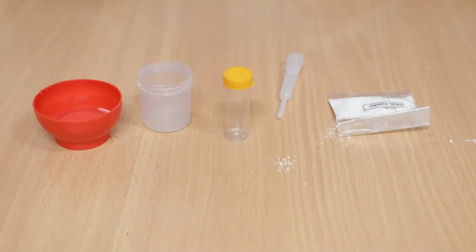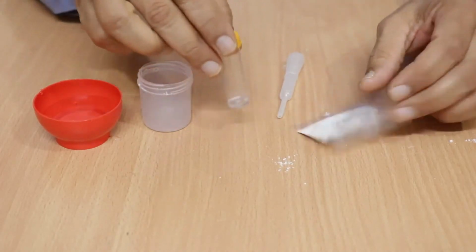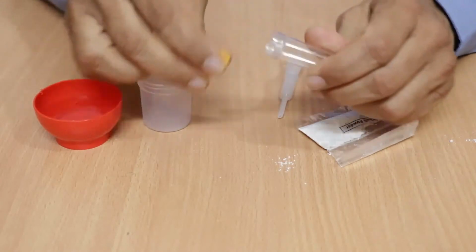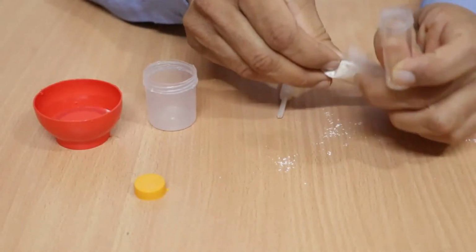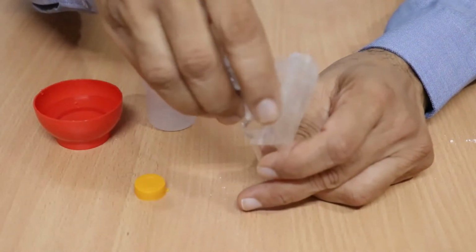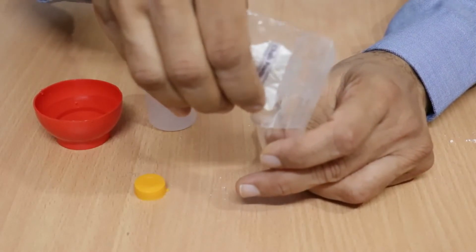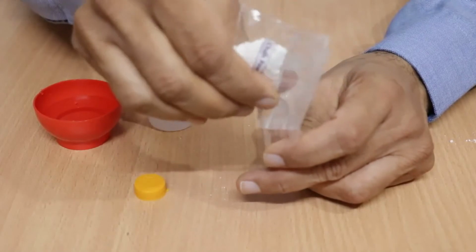To separate insoluble solids from water or any liquid, there is one more process used. That is called as sedimentation. We will be doing that activity now using chalk powder again. I'm taking this chalk powder into this transparent vial. Let me take some chalk powder into this first. Particles of this chalk powder are heavy. They are heavier than water.